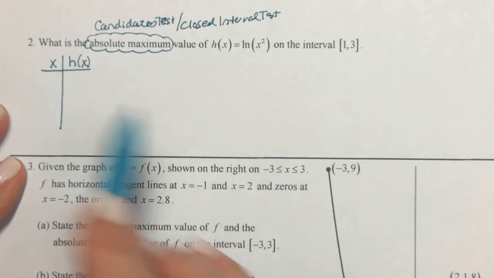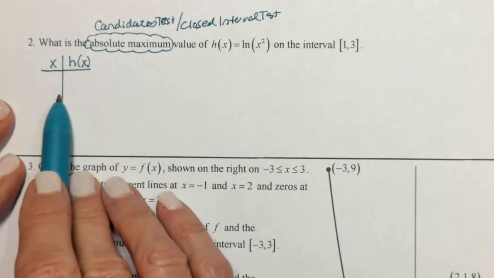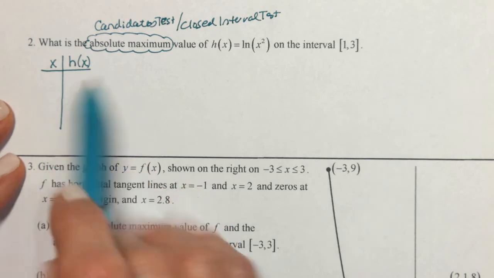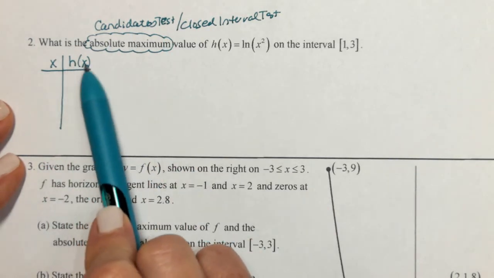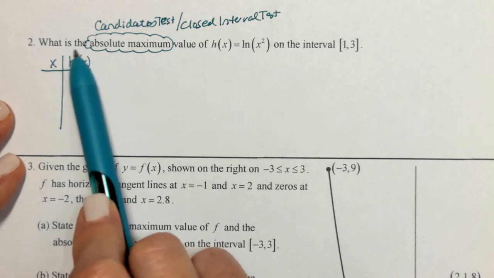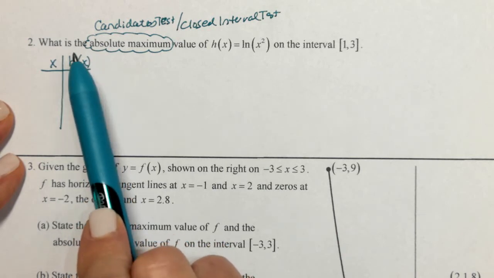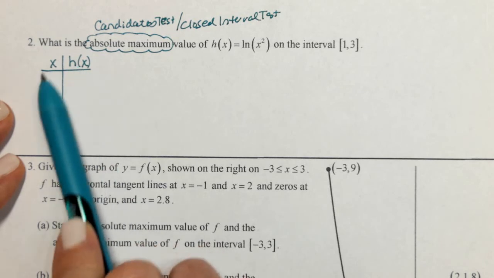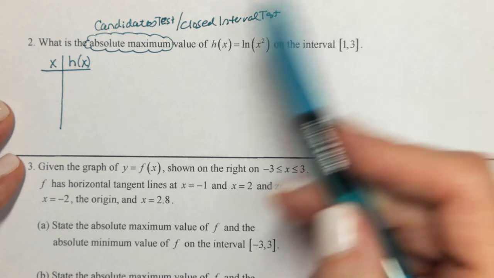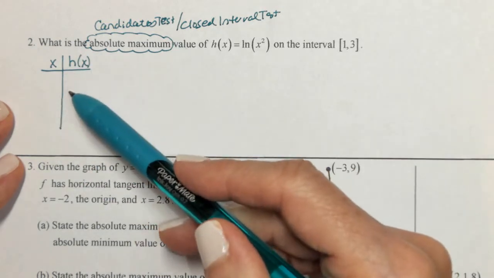So we're going to fill out our chart. Now, if you're going to use this as your justification, this chart has to be complete, including whatever the function is right here. Oftentimes, students will leave this blank. That is crucial if you're going to use this as your justification. If you plan to justify it a different way, then no, you don't have to complete this chart.